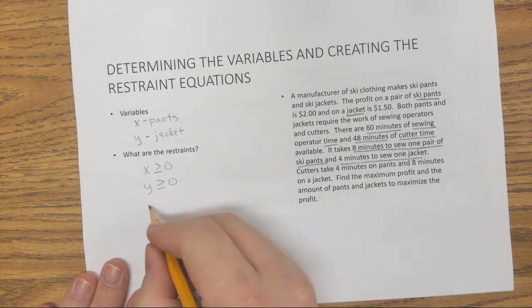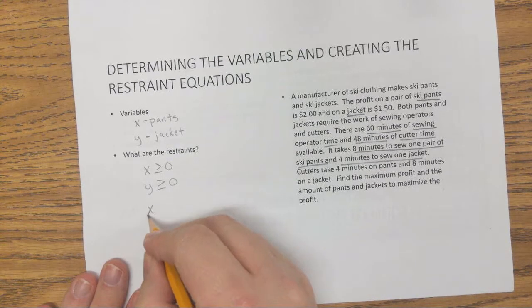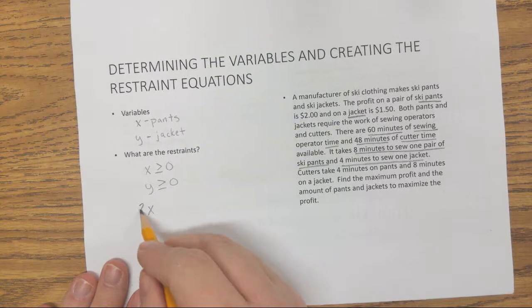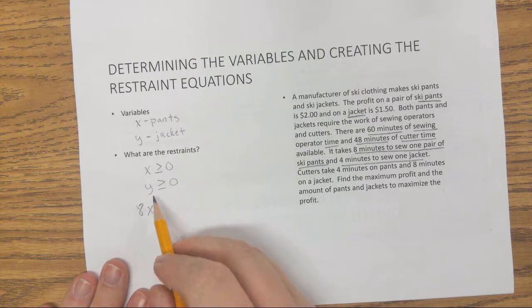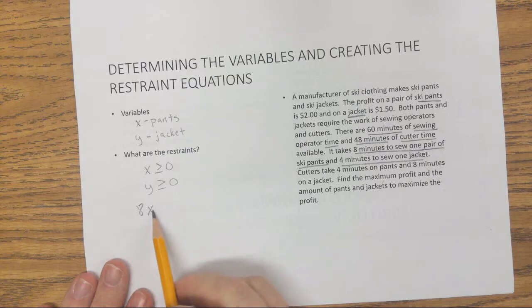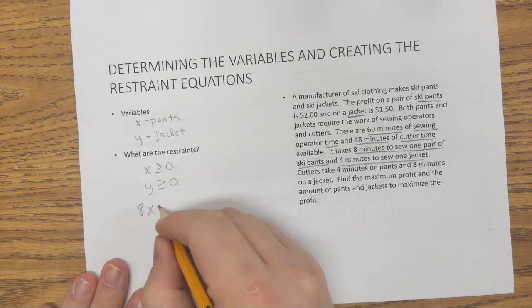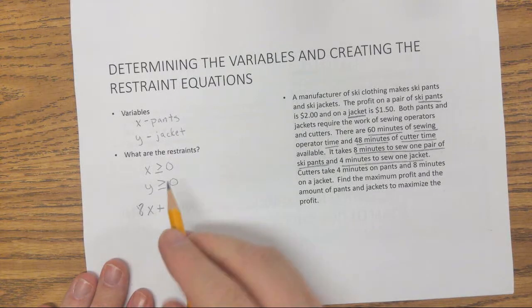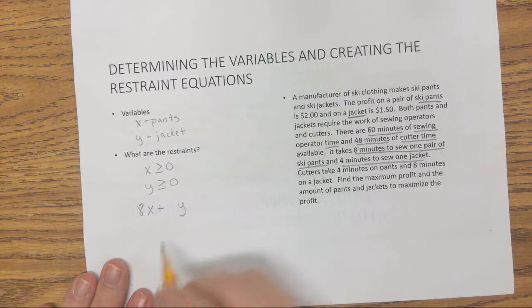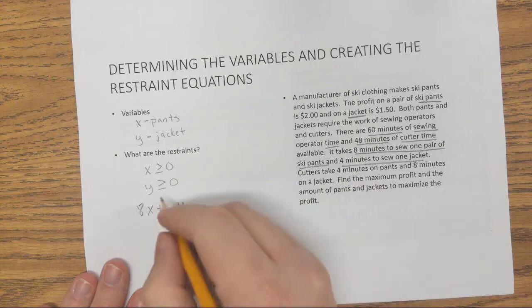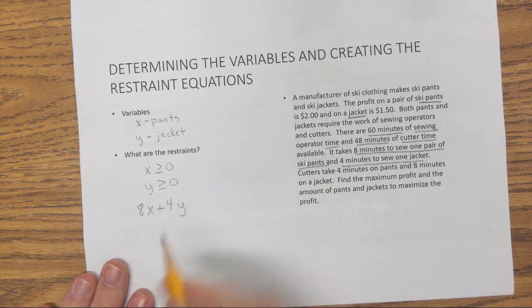Which means that for the pants, if I multiply 8 times the number of pants that I have, that's going to give me the total time to sew pants. I'm going to add that to the jacket, and it says 4 minutes to sew a jacket, so I'm going to do 4 times Y to get the total time to sew jackets.